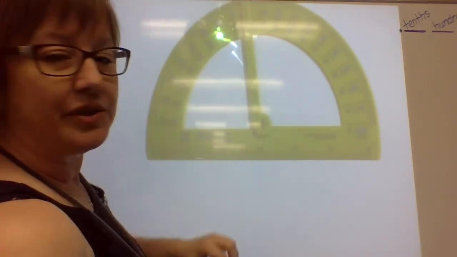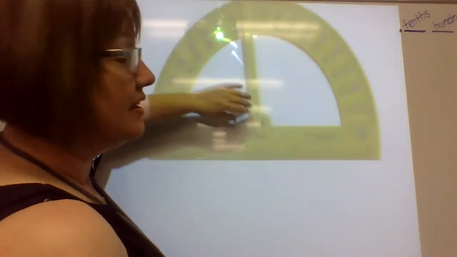If you have your protractors, you can get them out and look. You could pause me, get them out and look. They should be in your bags.